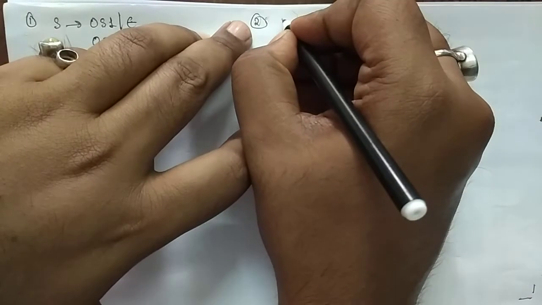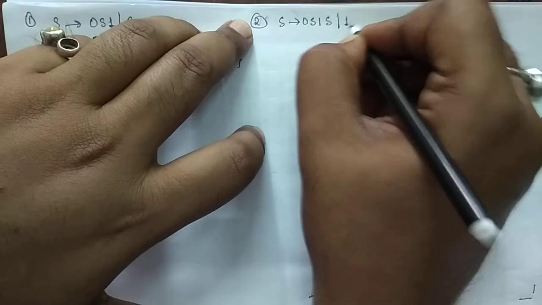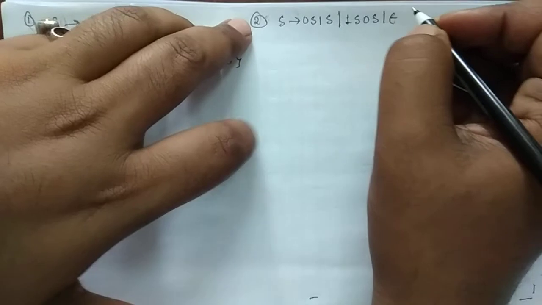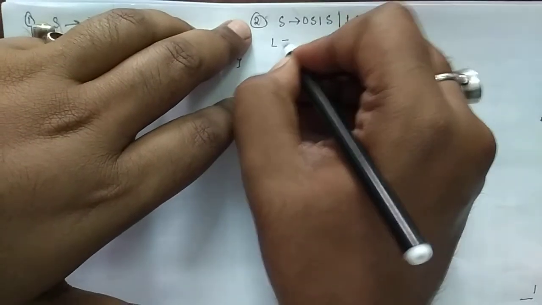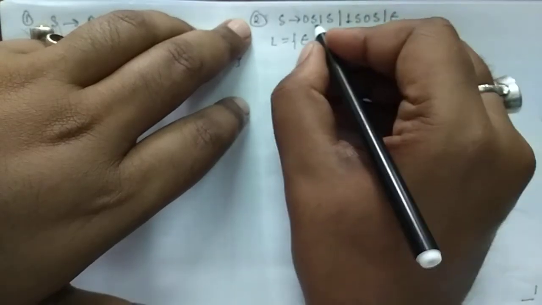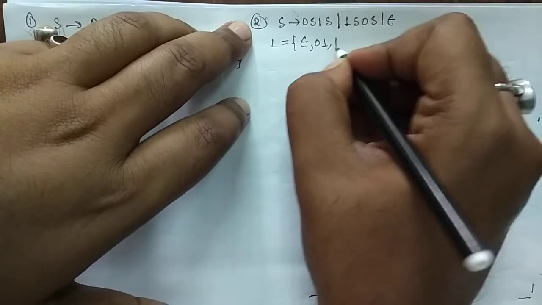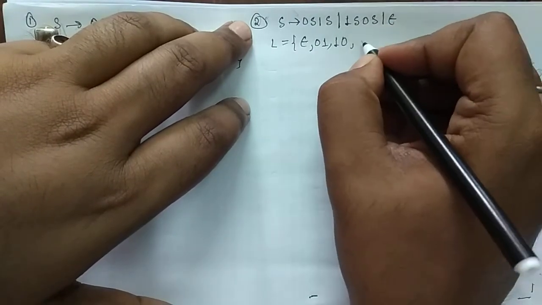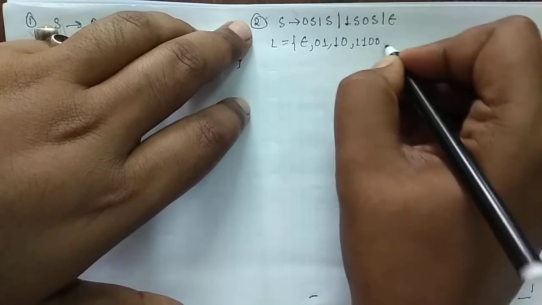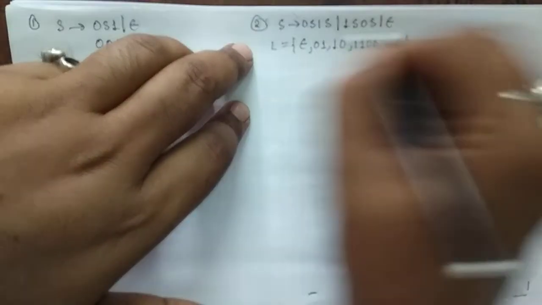What is the language we can generate, given S goes to 0 S 1, suppose 1 S 0, or this epsilon sign? Either you can take this one or replace S by epsilon, so you are getting 0 1. From here you are getting 1 0. And if you go on replacing all these things, you are getting 1 1 0 0 and so on. So this is the language you can generate with this particular grammar.